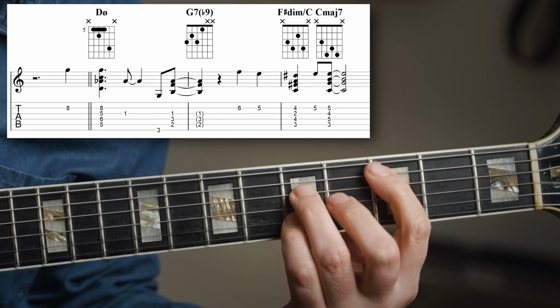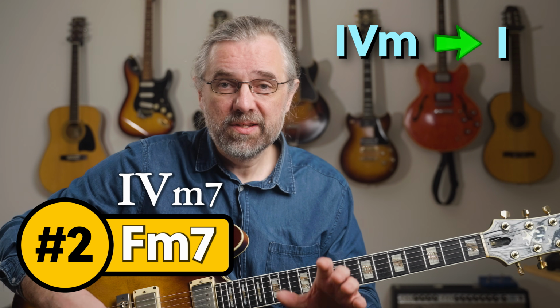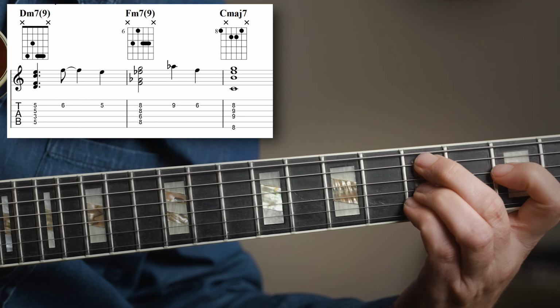The F minor 7 chord is more often used as a way of getting from a subdominant chord to a tonic chord, so not as a part of a 2-5-1. Often you will in fact see it as an F minor 6 or F minor major 7 chord, but I'll get to that in a bit. Here it is moving from a D minor 7 back to C major 7.